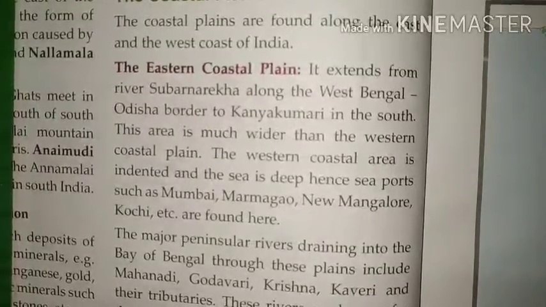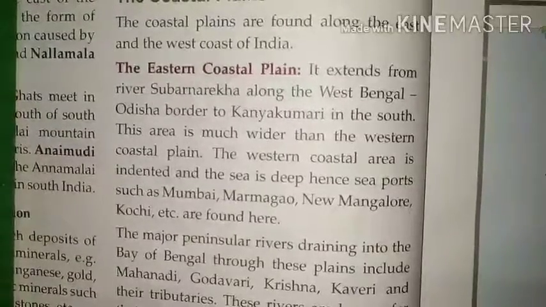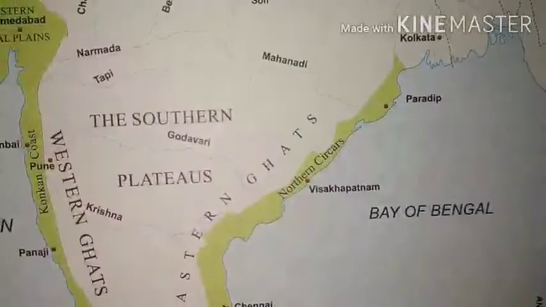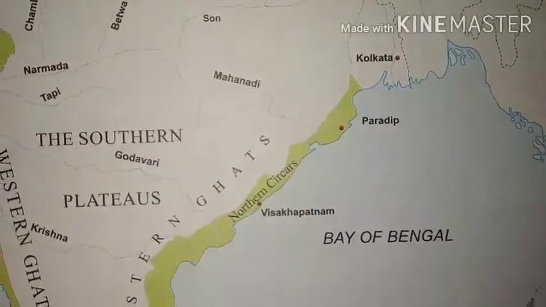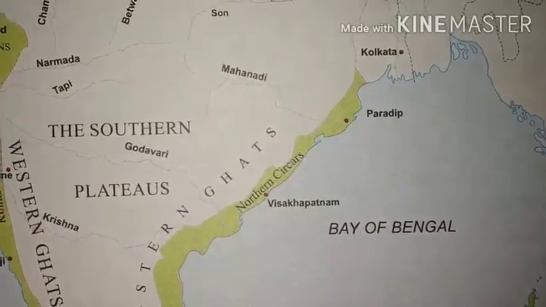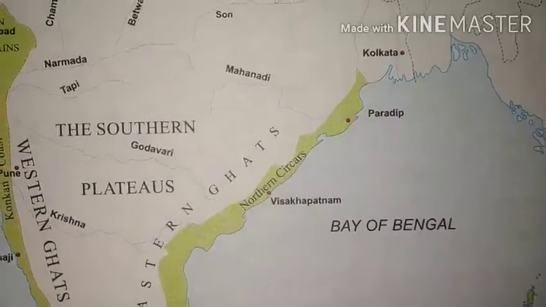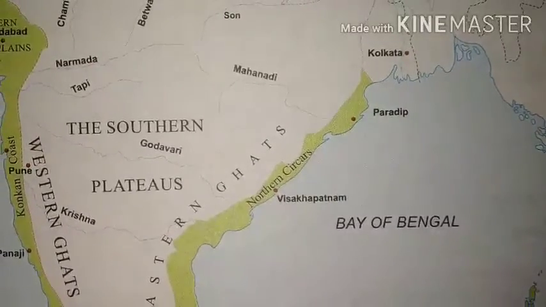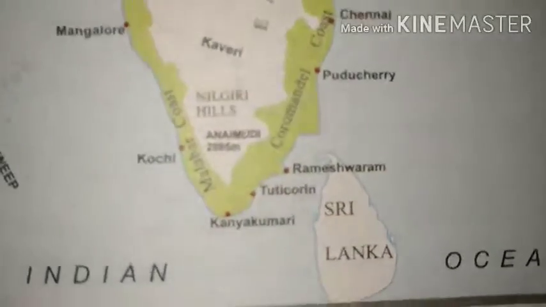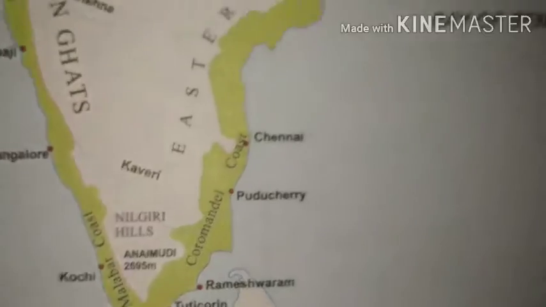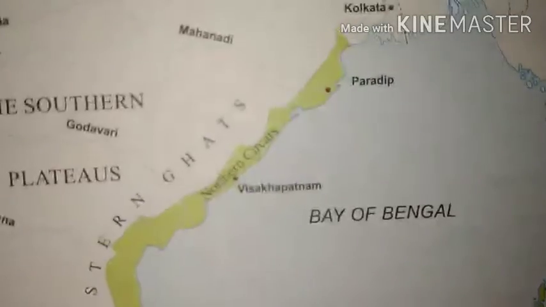The eastern coastal plain extends from the river Suvarnarekha along the West Bengal, Odisha border to Kanyakumari in the south. Let us see it. You can see here, that is the origin of the eastern coastal plains. It starts from the Suvarnarekha along the West Bengal, Odisha border, and it reaches up to Kanyakumari. See here. So this is called the eastern coastal plains.